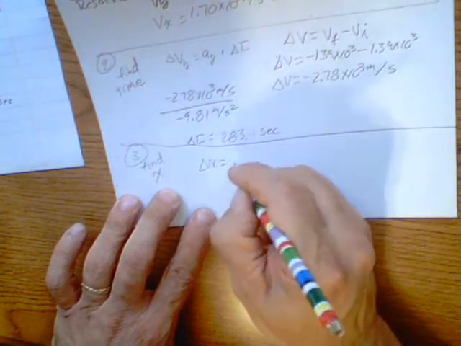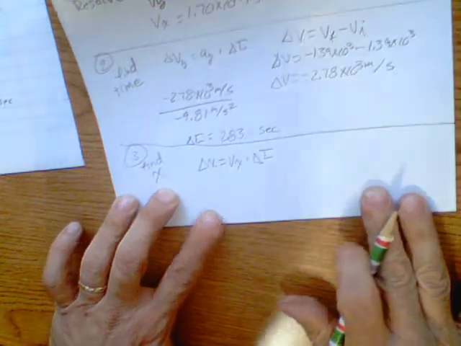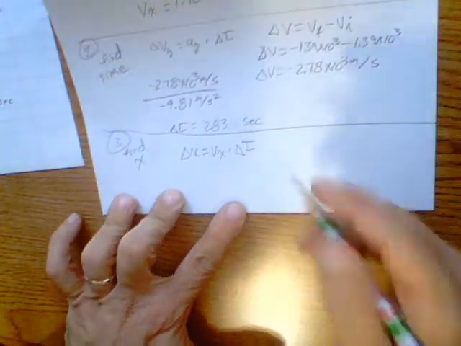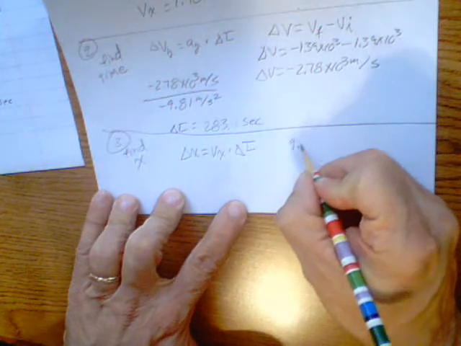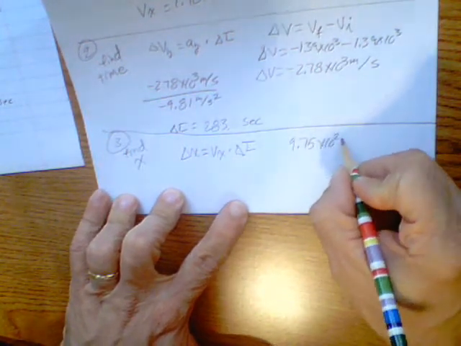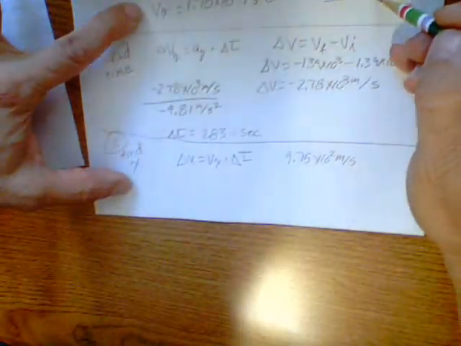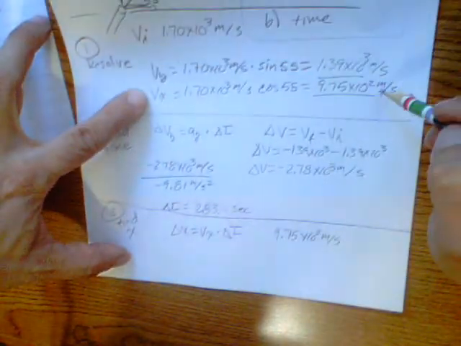X should be simple enough. Change in x equals velocity times change in time. So 9.75 times 10 to the second meters per second is our x velocity that we've already worked out.